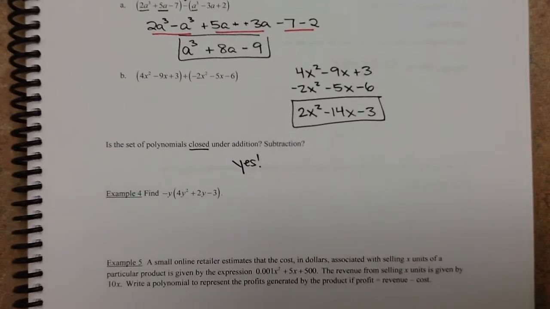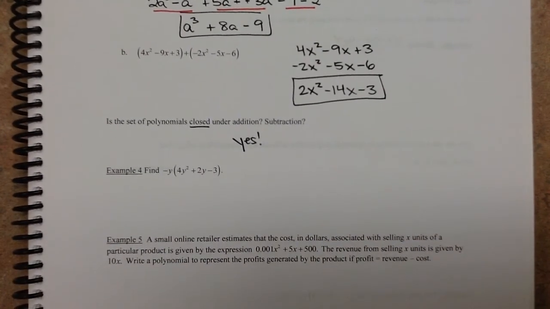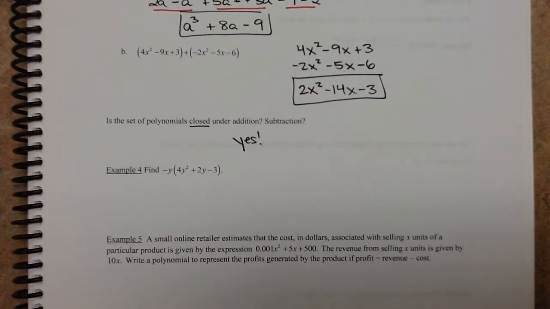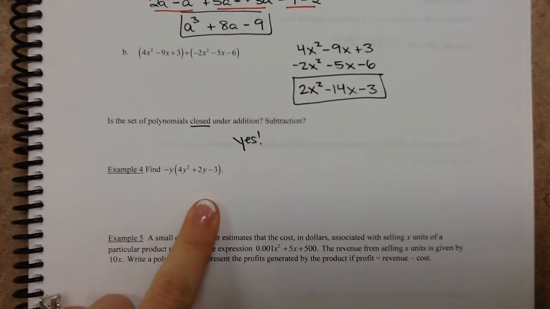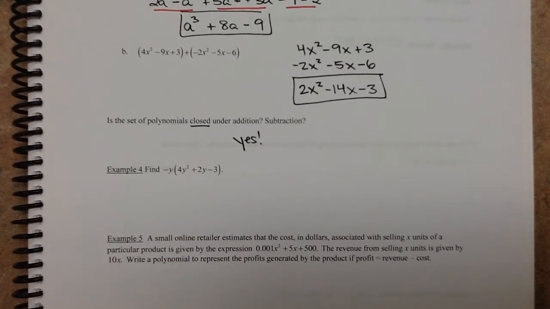Okay, so now this one, this is multiplication, but it's more like distribution. So we've got two types of multiplication. One is a little bit simpler where all you're doing is distributing one term, and then down here we're going to do the more complicated.